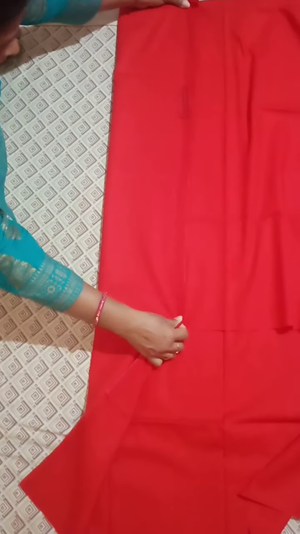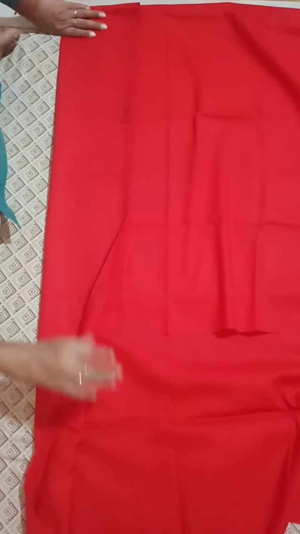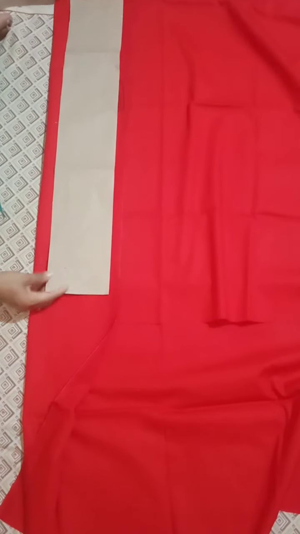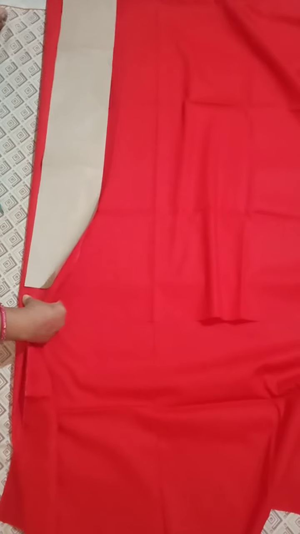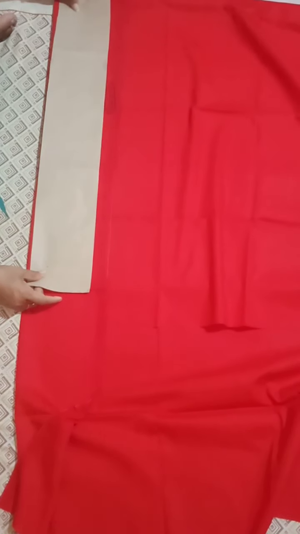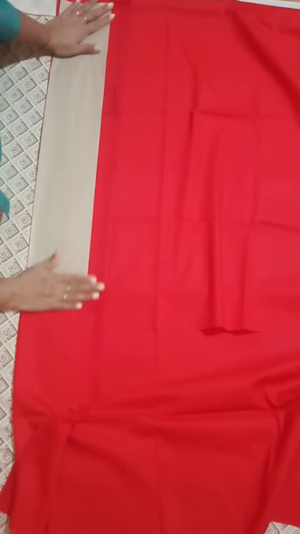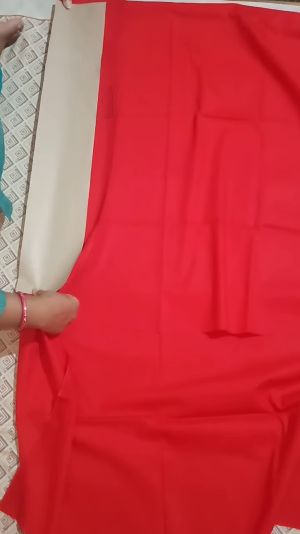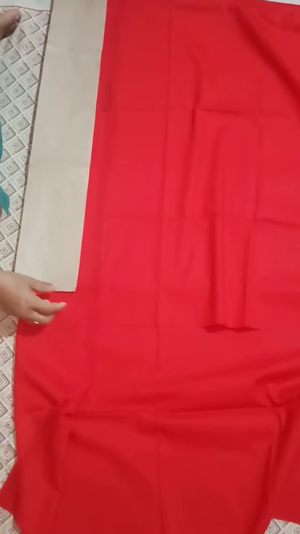This much. So the side piece should have this much, we are placing it like this. I have taken extra on this side to remove this selvage.